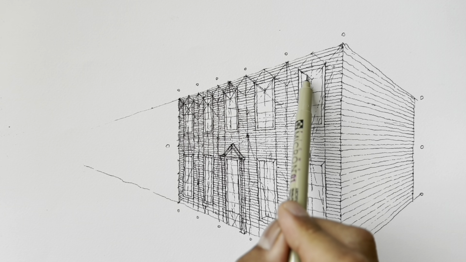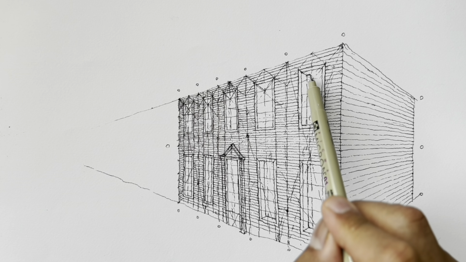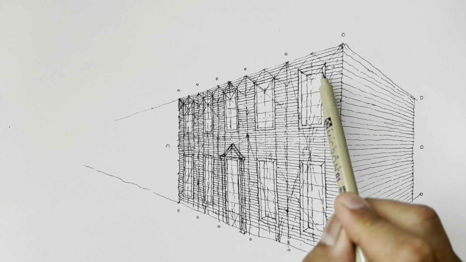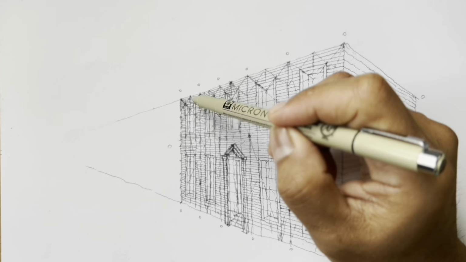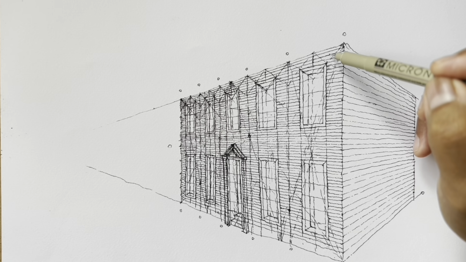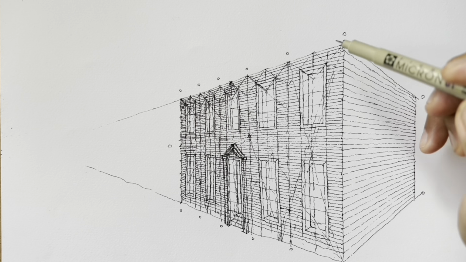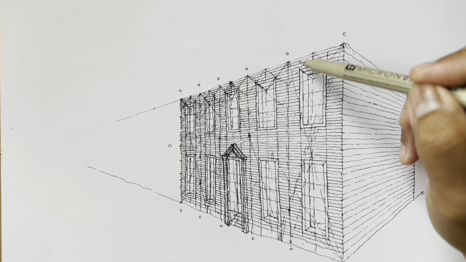And of course the same process on the top of the windows. When you go to the top, you only see the head of the window that is visible, not the stool, not the bottom of the window. But again, offset at the same size as the one at the bottom.